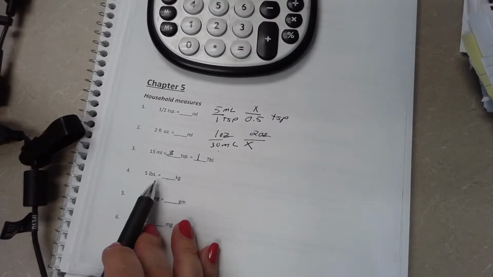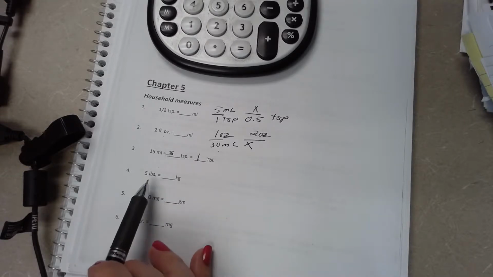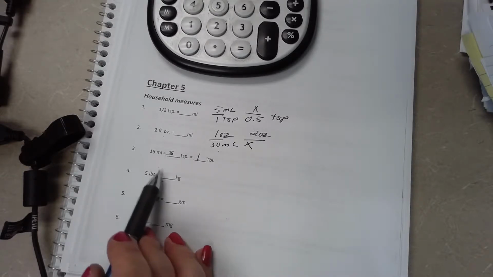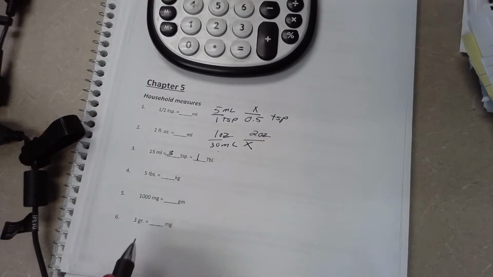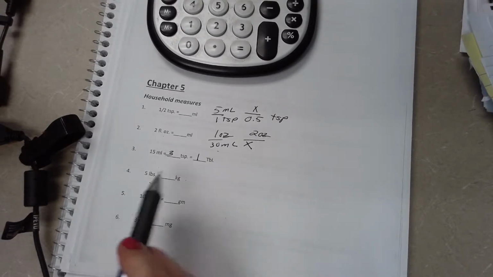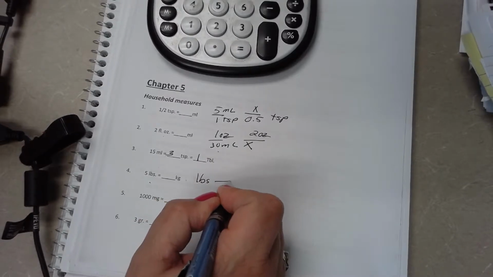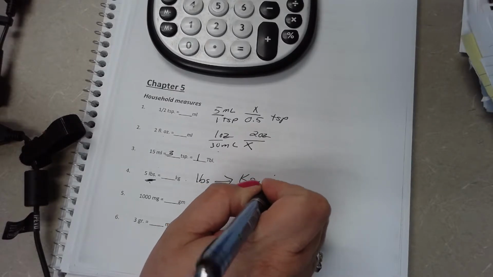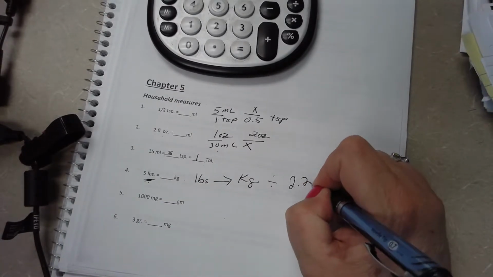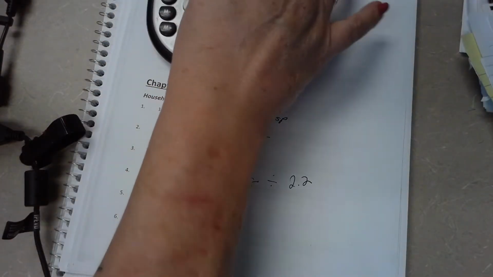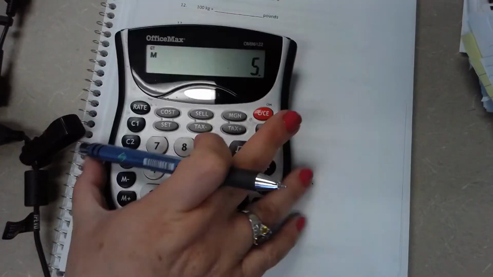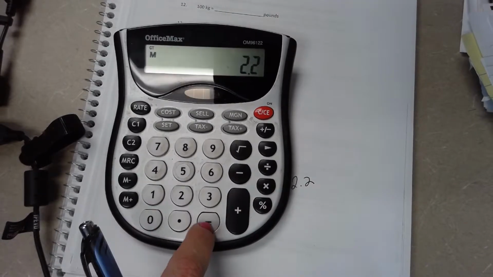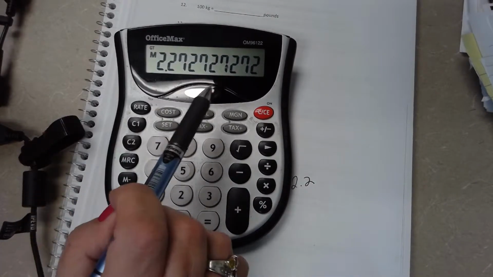Another thing that's pretty important in this chapter is converting pounds to kilograms. We use this quite often because there's dosage ranges where a patient gets so many milligrams of a drug for each kilogram of body weight. So if we have pounds and we want to go to kilograms, we divide by 2.2. So 5 pounds divided by 2.2 is 2.27, and so on.